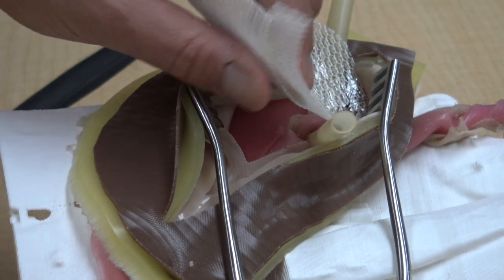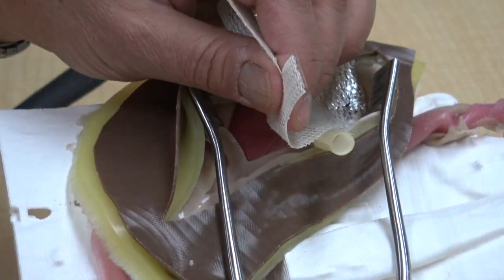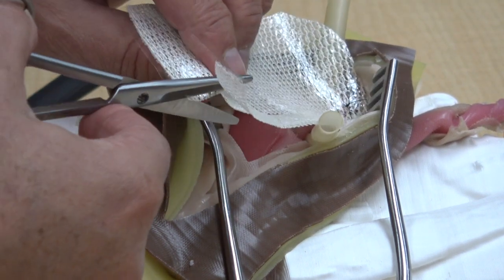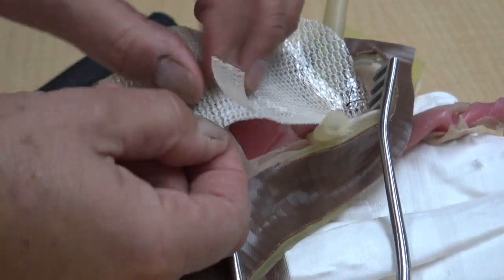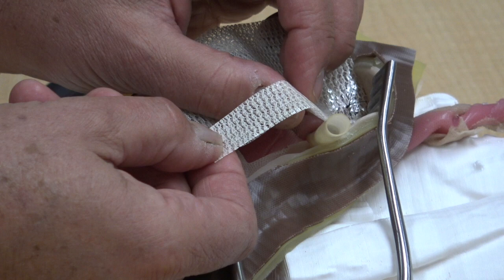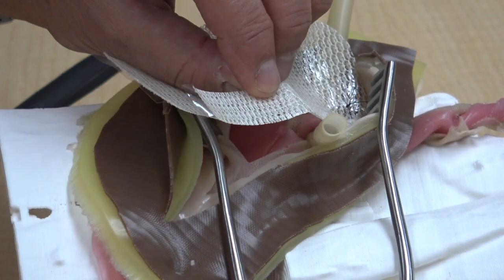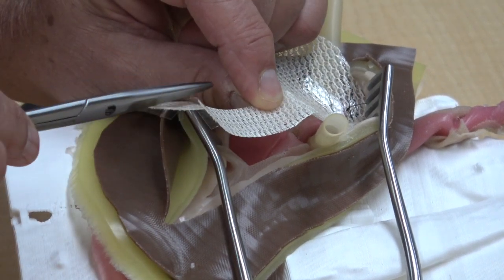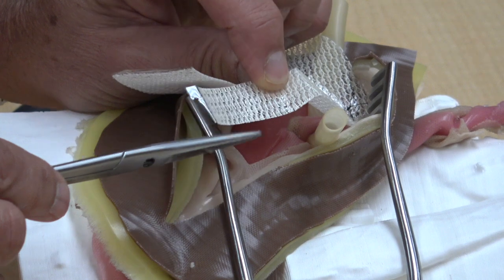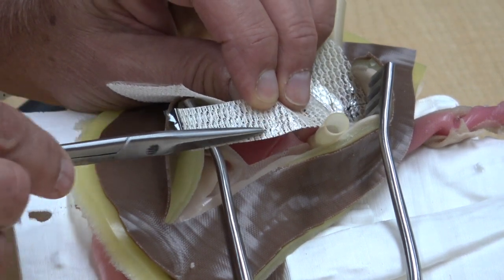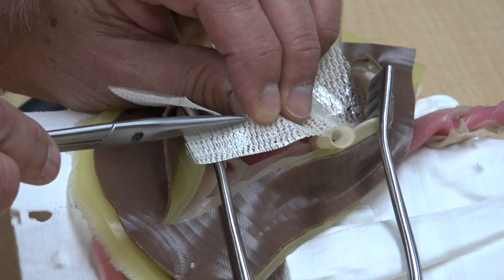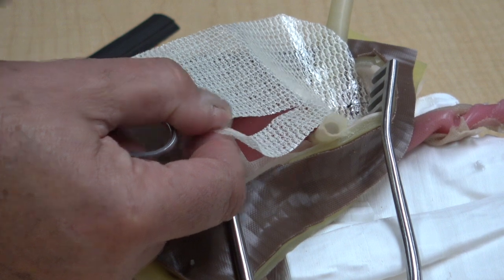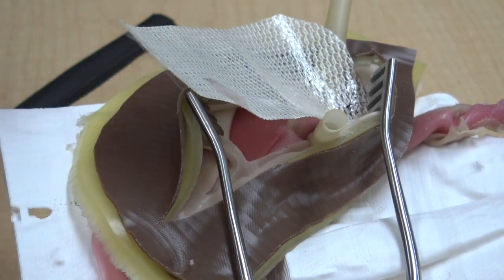So now what I'm going to do is cut the mesh, but I'm going to cut it shorter than I think it should be. So I cut it down. Notice how wide this is. If you make it wider than that, it's too bulky. If you make it too narrow, when you sew this edge to the inguinal ligament, there's no mesh here to allow you to close the mesh lateral to the cord structures. So this is about the right size.